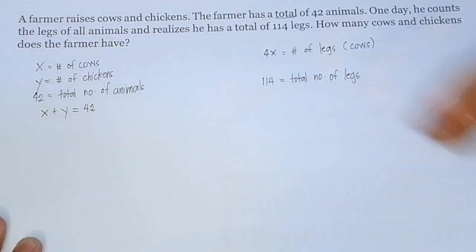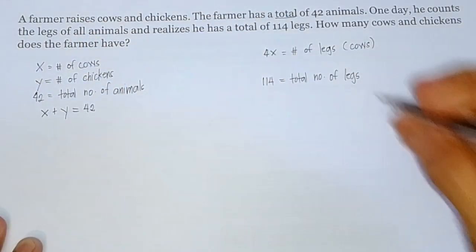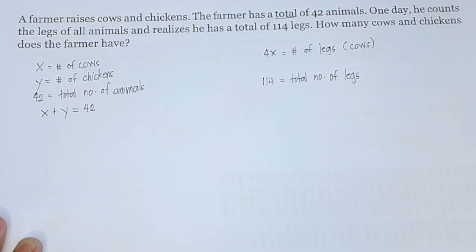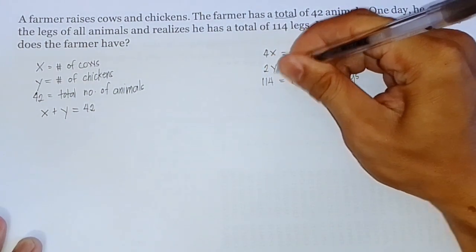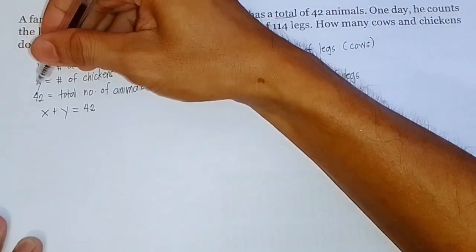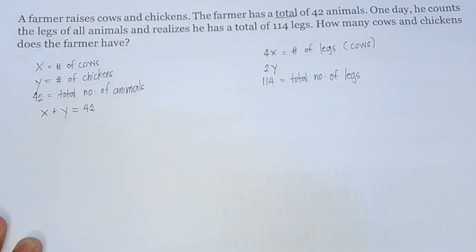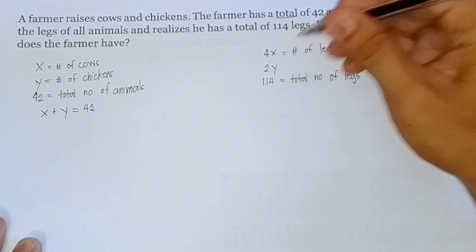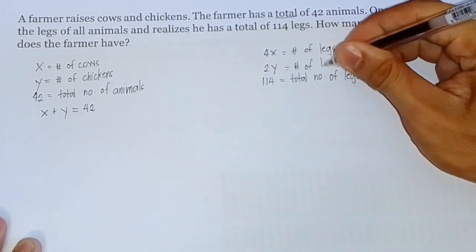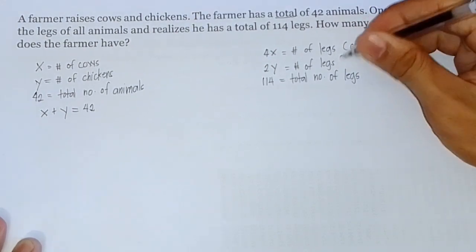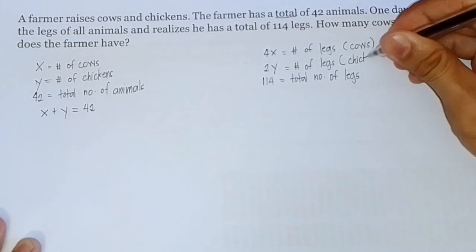And we also do the same with the chicken. There are 2 legs for the chicken, so that would be 2 times Y. We use Y here because that Y represents the number of chickens. So that would be 2Y is equal to the number of legs for chicken.